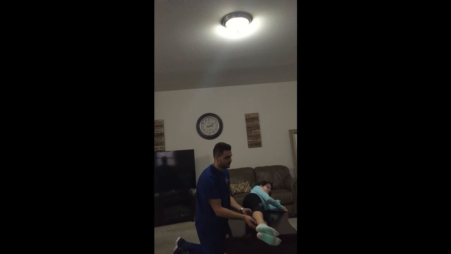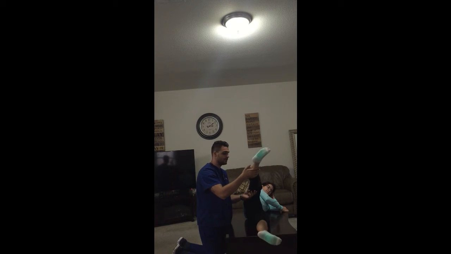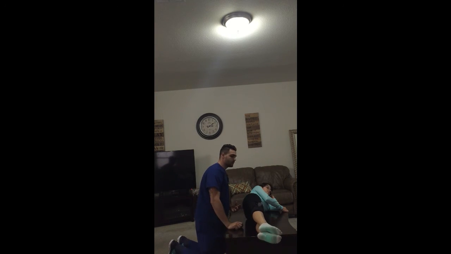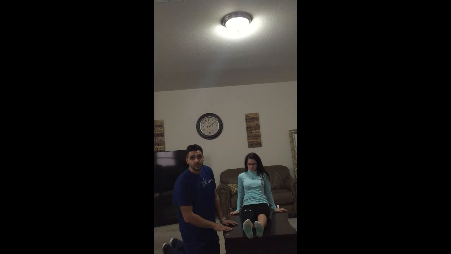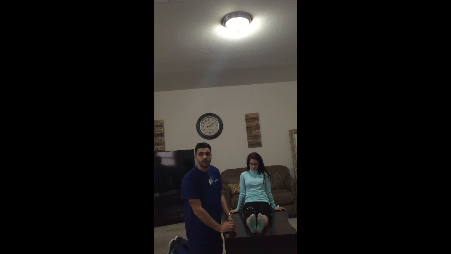Another good exercise for this kind of injury, you just lean and lay on your side, and the same thing, you lift your leg up and raise it up and down and relax for a second, and then one more time, and so on, and you're going to do again 3 sets of 10 reps each.